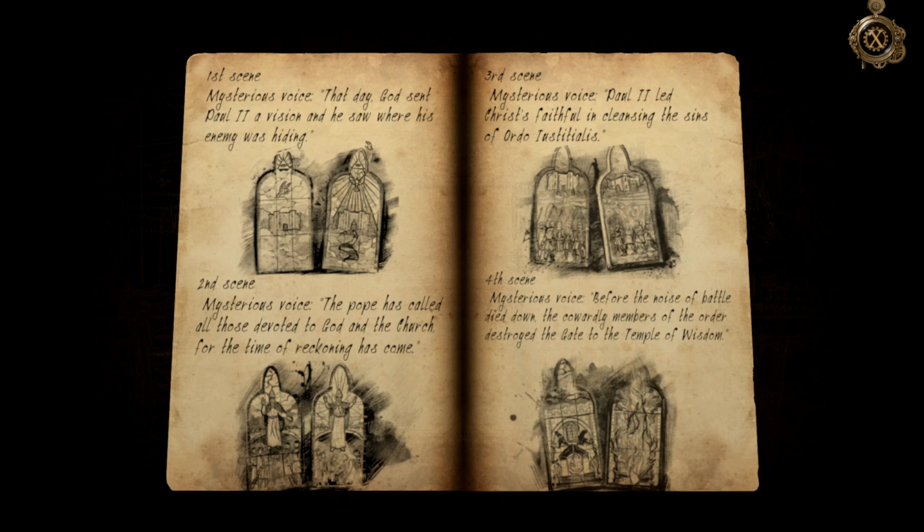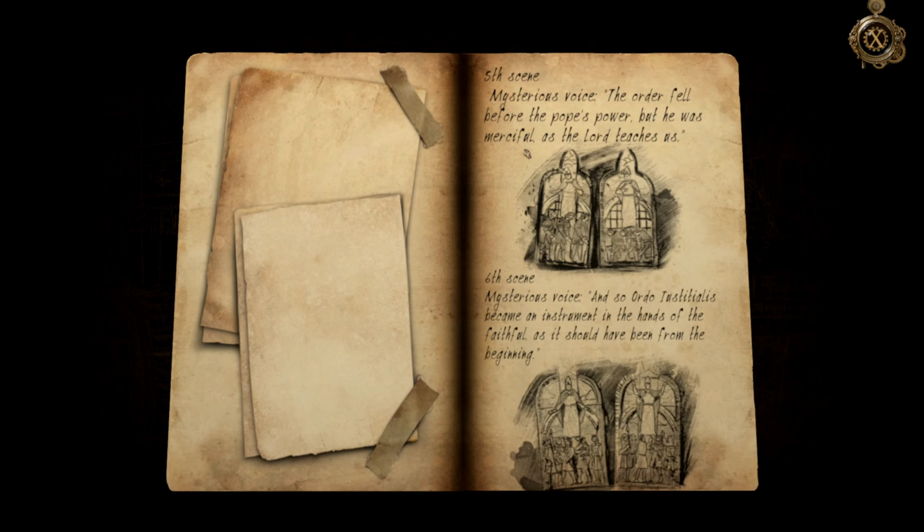God sent a vision where the enemy was hiding. Pope called those devoted to God time of reckoning. Paul II led the faithful in the cleansing the order. Before the battle died down, the cowardly members of the order destroyed the gate. The order fell before the Pope's power, but he was lenient.